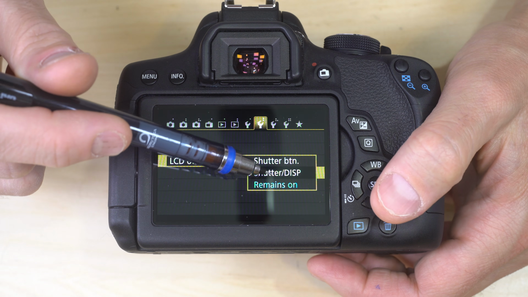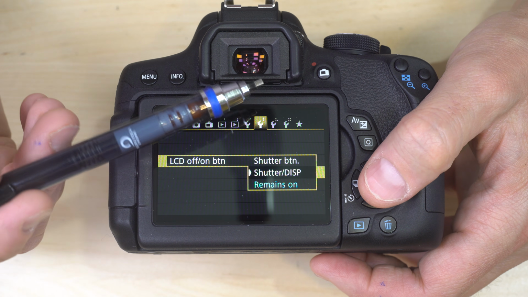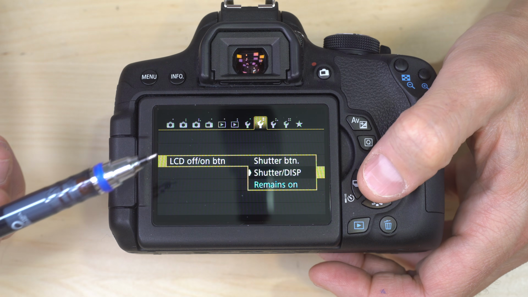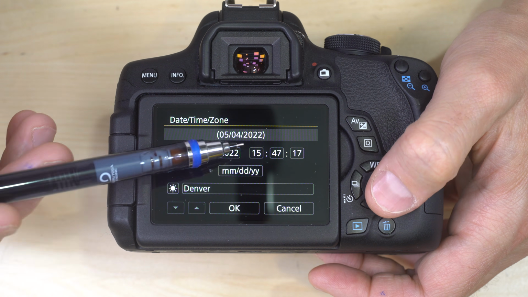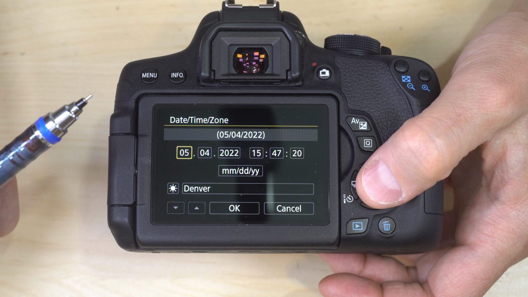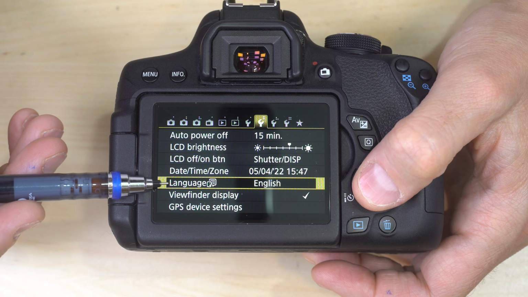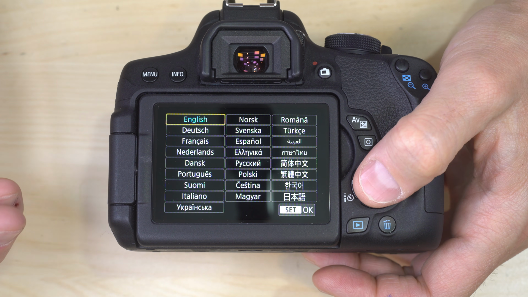Remains on, the screen will always be on. This is just a matter of personal preference and battery preservation and how you use your camera. Date and time zone allows you to adjust the date, your time zone, and so on. Language is the language that you want to use your camera in.